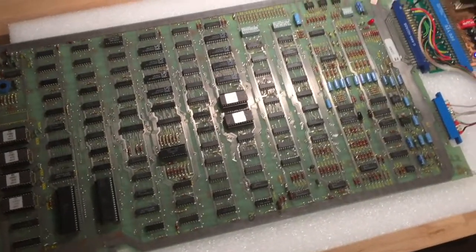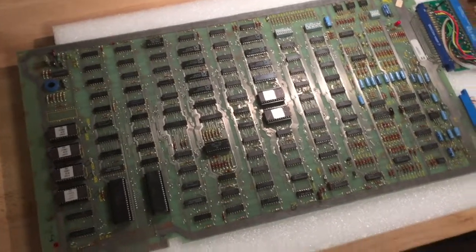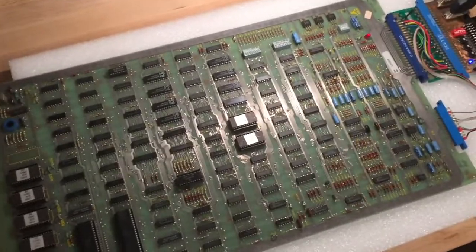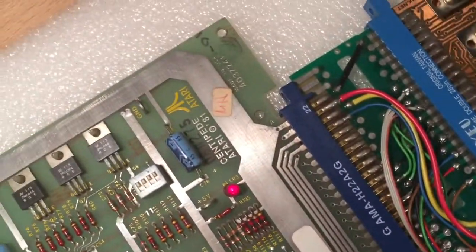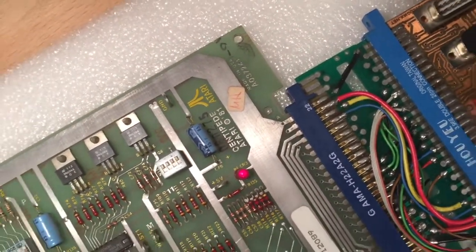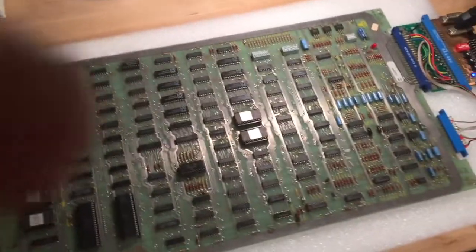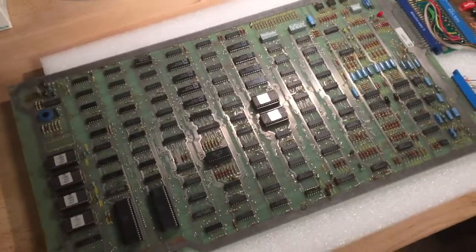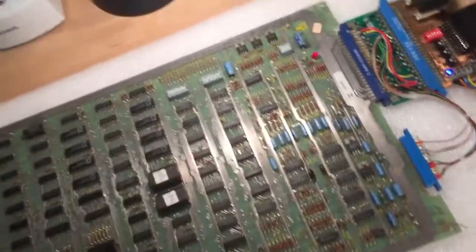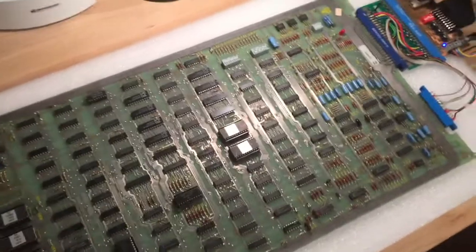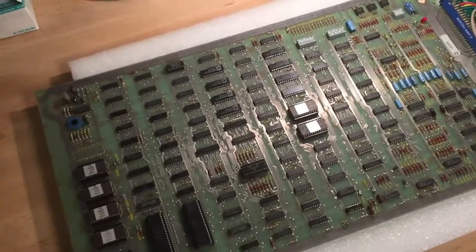Hi guys, I'm back with another arcade PCB repair, and today on the bench I've got a Centipede PCB. Centipede being a classic arcade game made by Atari in 1981. And this PCB came out of my dedicated Centipede cabinet that I have in the basement. I may be doing a video about that at some point.